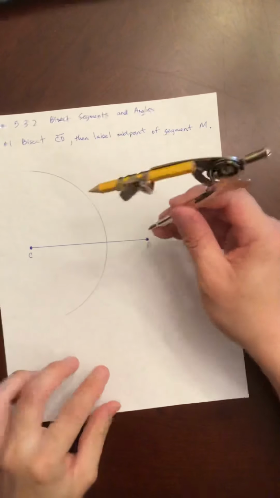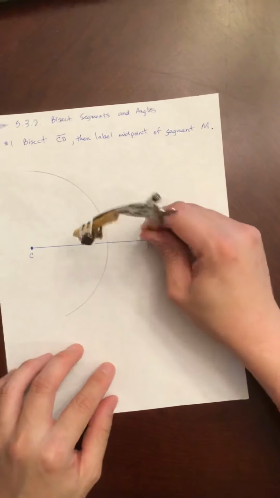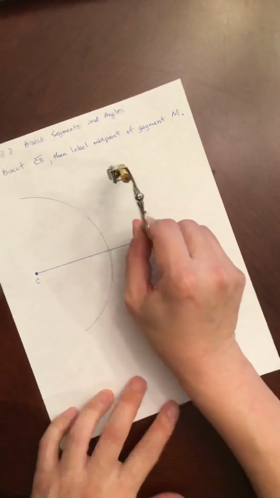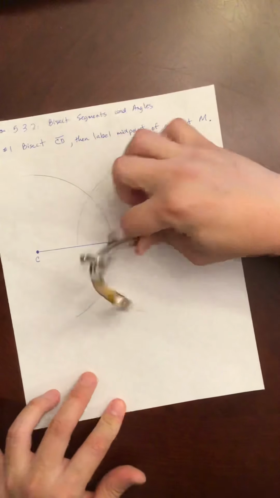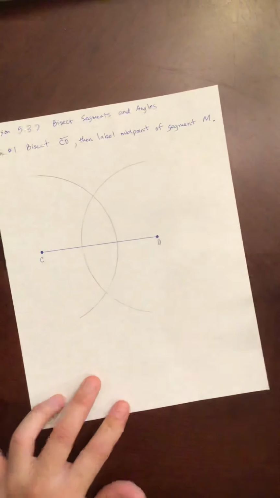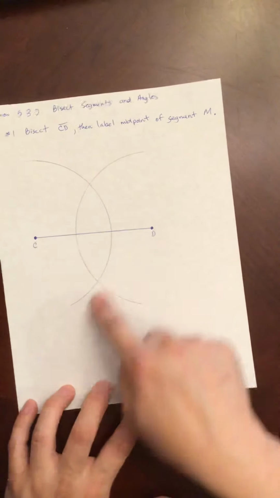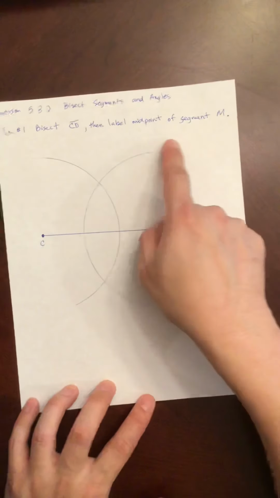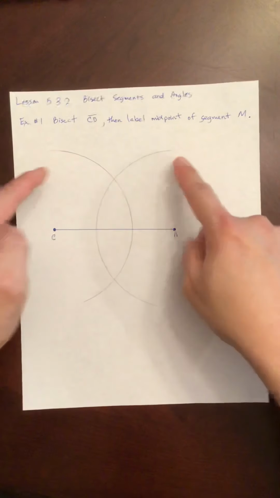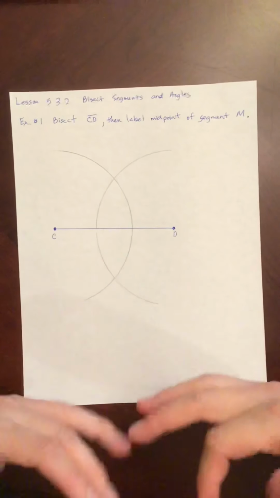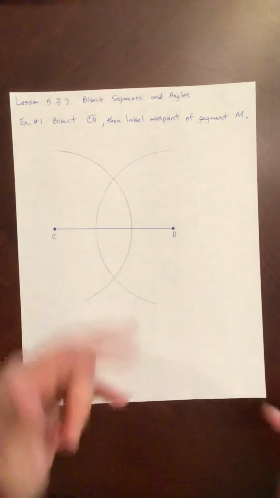Now I'm going to take the sharp point and go to the opposite endpoint, point D. Do not change the distance, and also draw a half circle. Okay, so here you see I have an arc coming from point C and another arc coming from point D. If you don't go more than halfway, these two arcs don't crisscross, and that's what you want. You want them to crisscross like we have here.